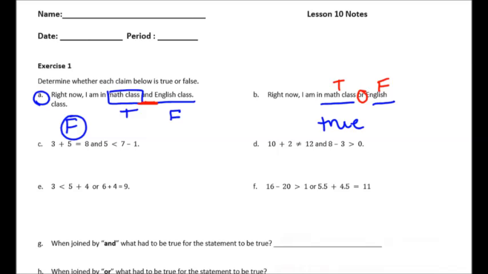Okay, the next one, looking at C. 3 plus 5 is 8. Does 8 equal 8? Yes, it does. This is true. Is 5 less than 6? This is true. It's an and statement. Remember what I just said. Both of them need to be true, so the final answer is true.